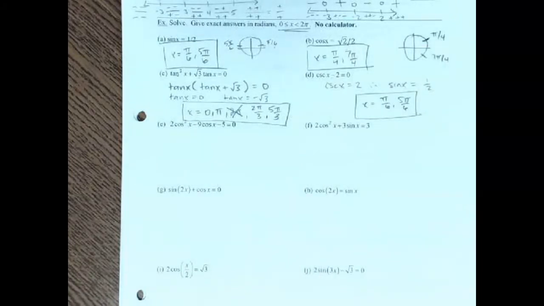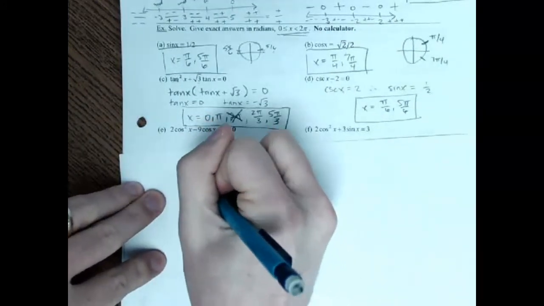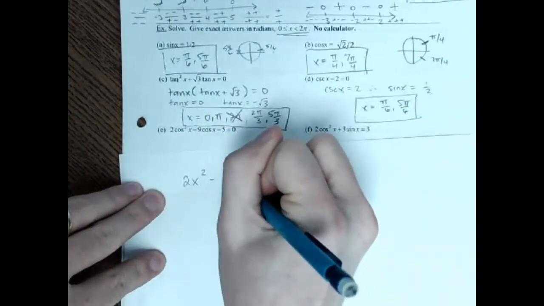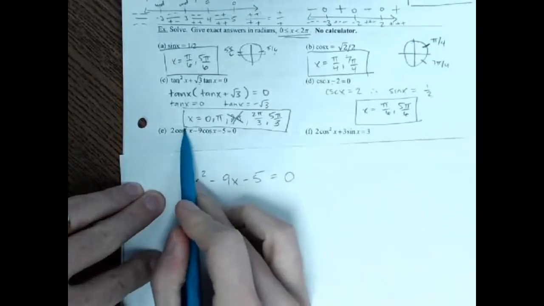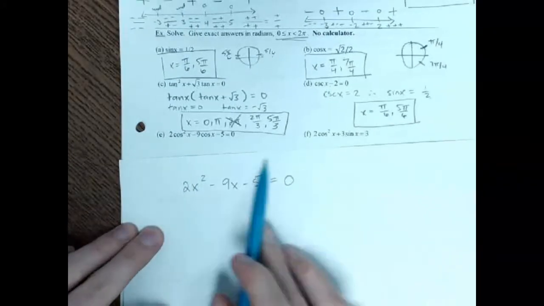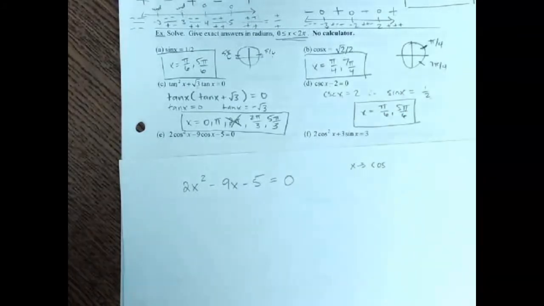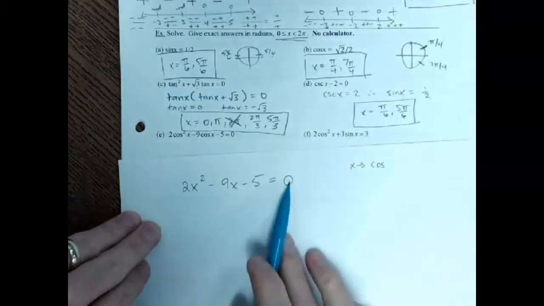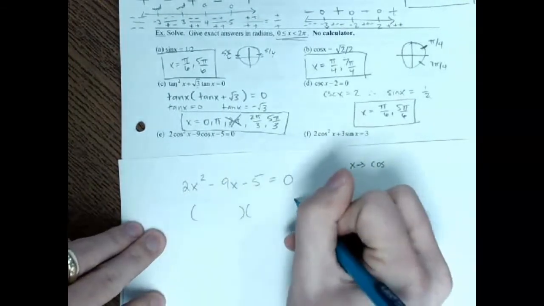If you need to, you could think about it in terms of just x's. Like if you had 2x squared minus 9x minus 5 equals 0, right? Here I've got 2 cosine squared minus 9 cosine minus 5. So this is the same thing, but here my cosine is representing my x. But if you put it into x's, it usually helps students see how you can factor it a little bit easier, right?